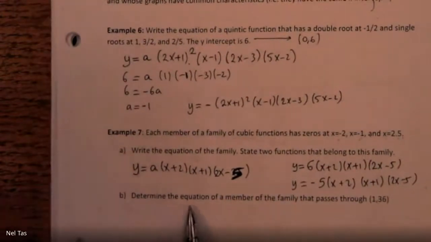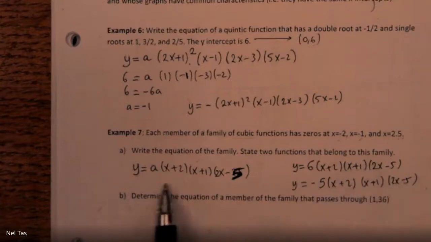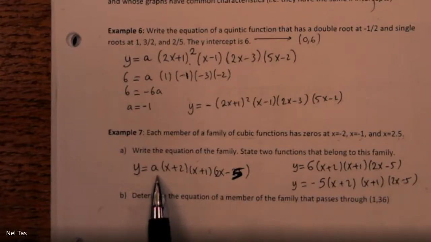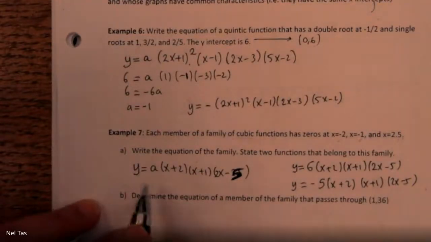Next question. Determine the equation of a member of the family that passes through 1 and 36. Now there's only one answer for this, right? You're just going to take this, but then you're going to calculate the a value using this point. So there's only one answer. All right, so again, we are using this one. So we are going to substitute 1 for x, 36 for y.